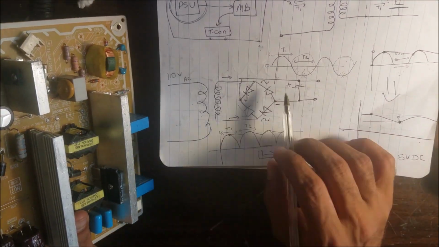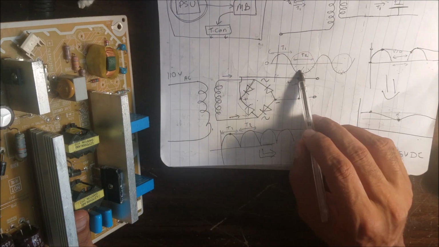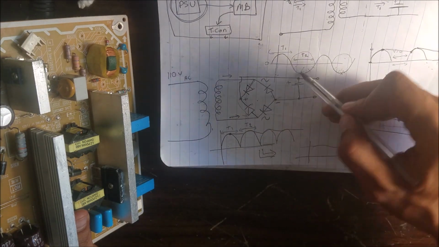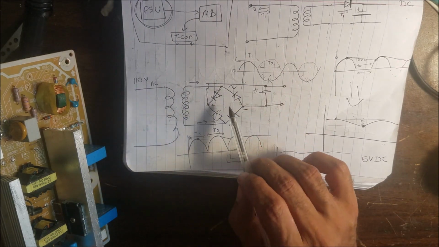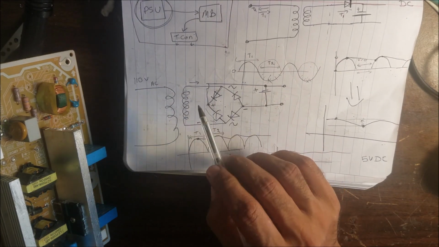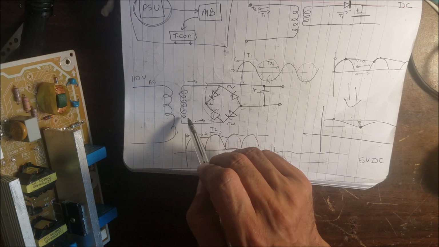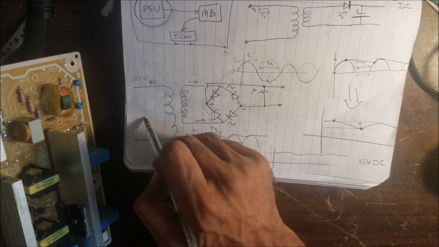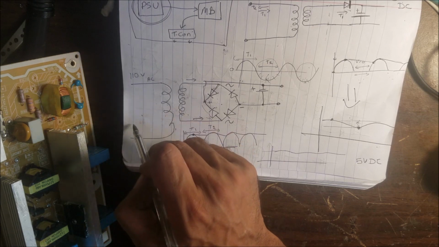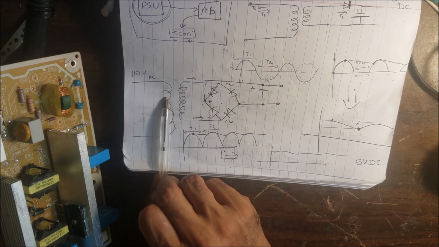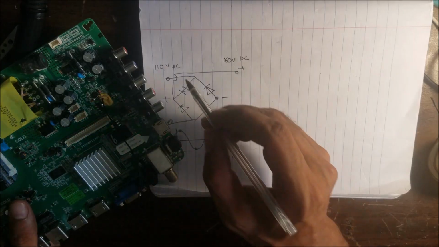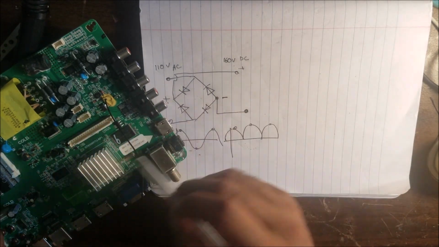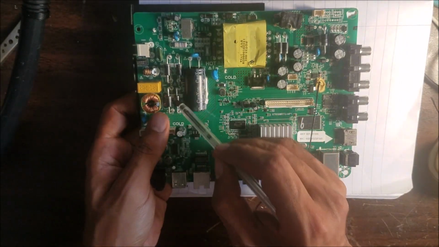The same as the linear power supply. If you remember here, the wave in the bottom is flipped up. The difference between the linear and the switching power supply is that the rectifier bridge in the linear is at the output of the transformer, and in the switching power supply, it's here at the input. You can see this is the primary side of the transformer, this is the secondary side of the transformer. So we talked about the rectifier bridge, this part here, the 4 diodes.